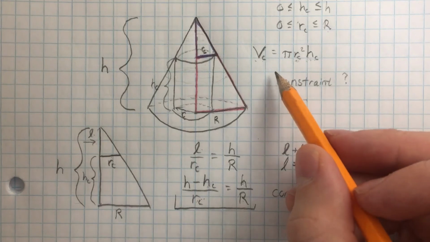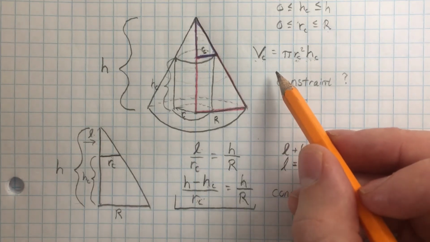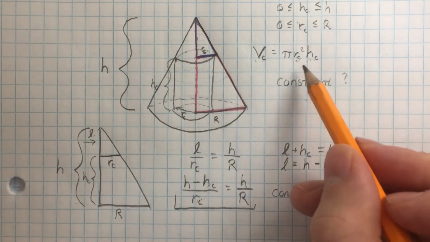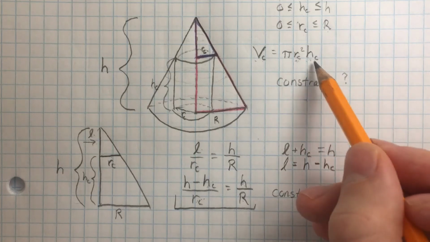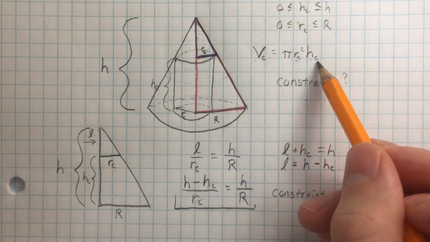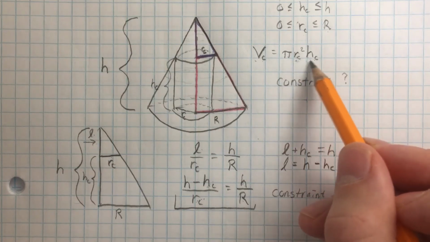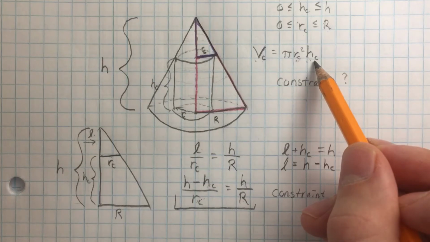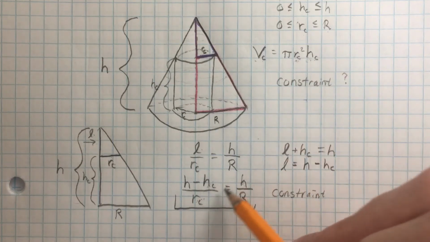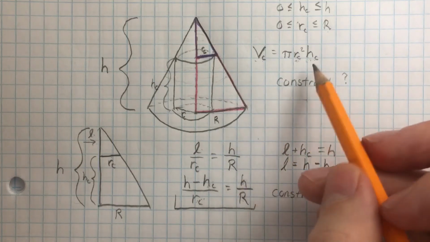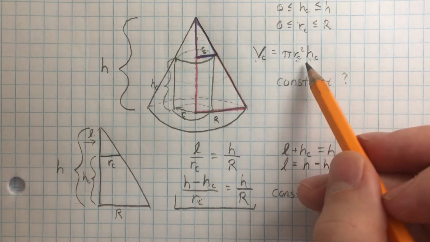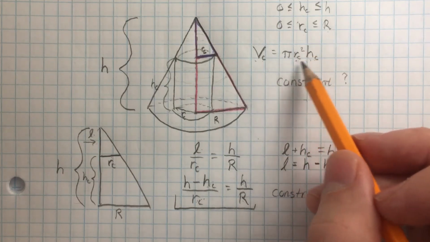And looking back at the volume function that I'm going to have to differentiate, what I should do is, in this case, solve for hc, because I would prefer not to have to square any type of expression. If I can just solve for hc, it's probably a cleaner substitution than solving this constraint for r. So I'm going to solve for hc instead of rc, just because of the way the volume structure looks.